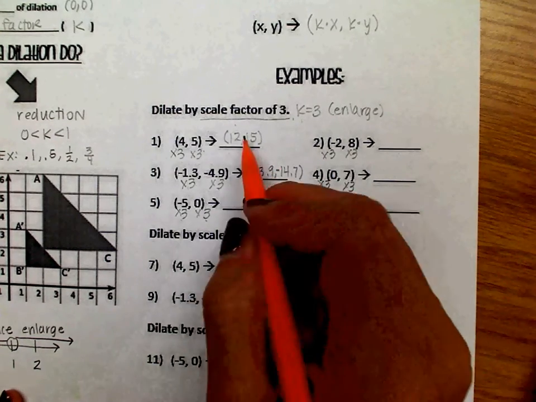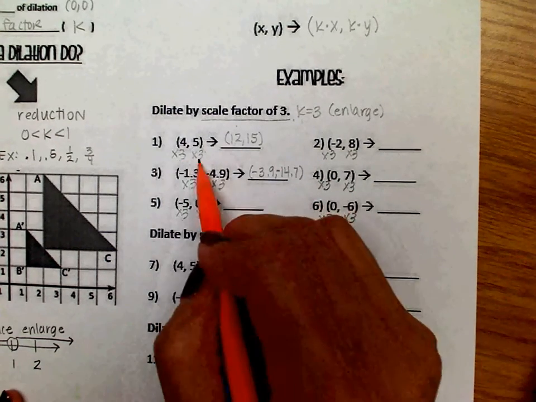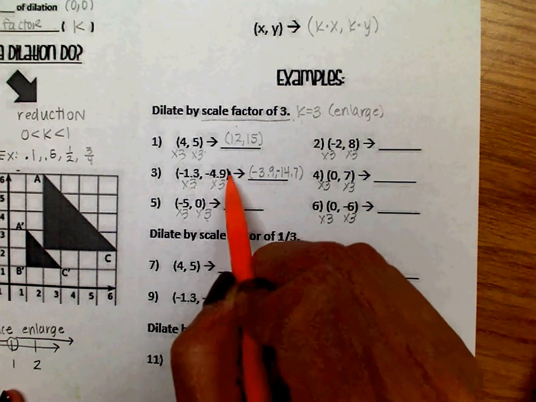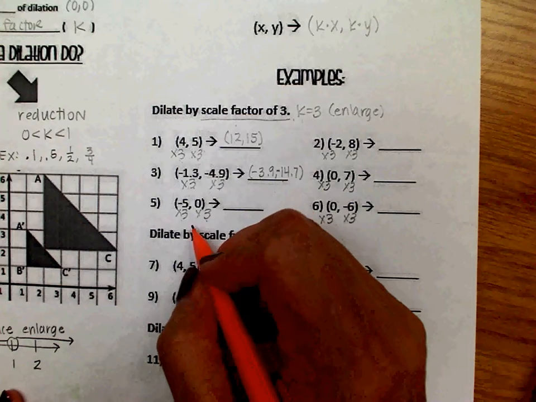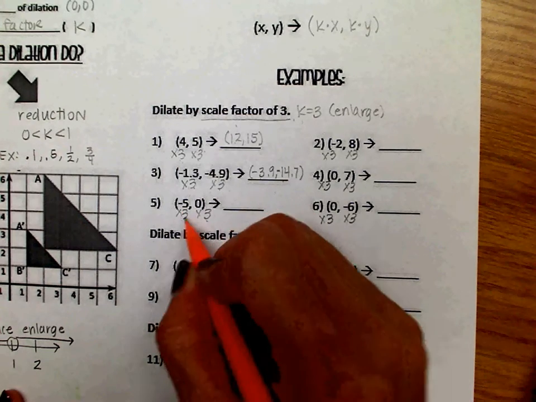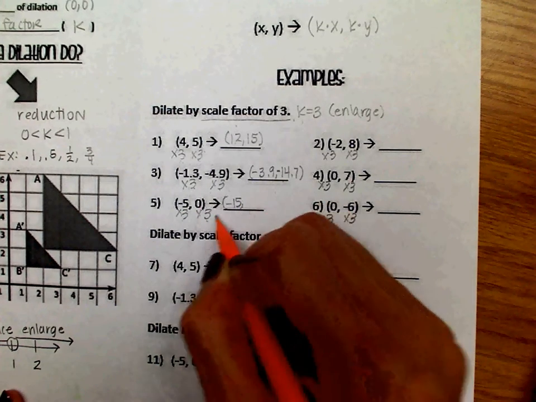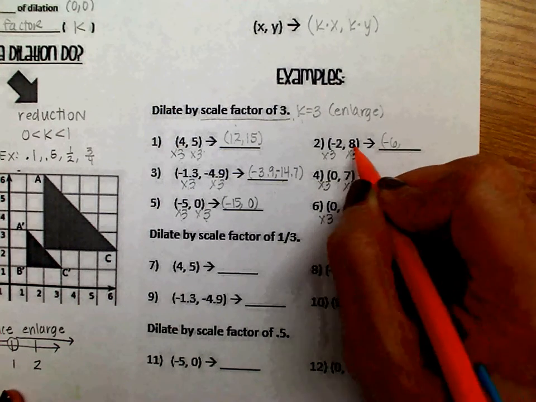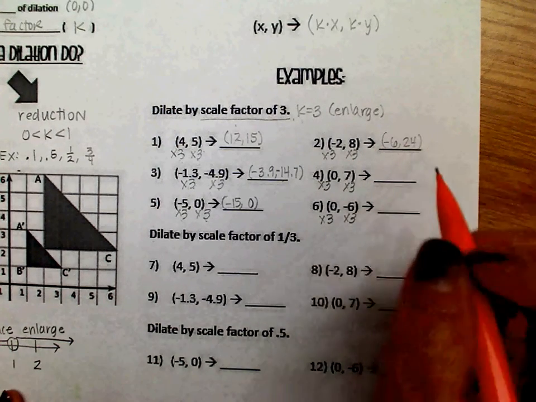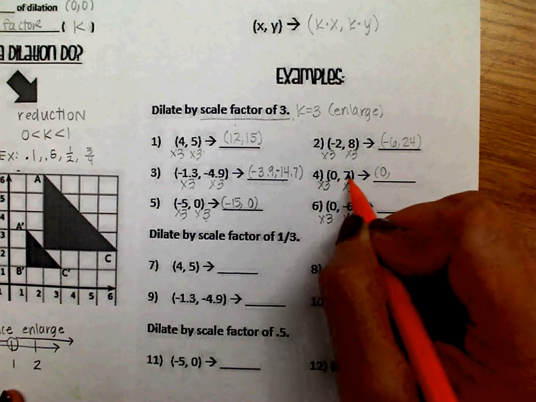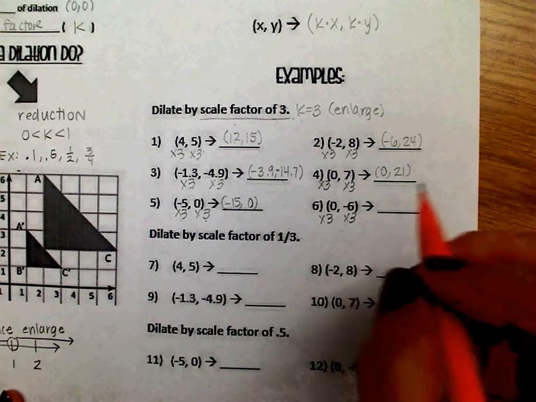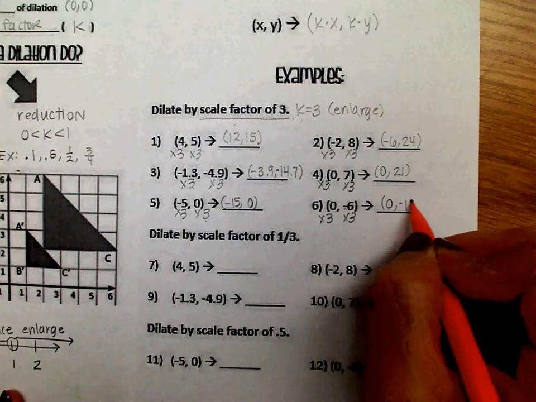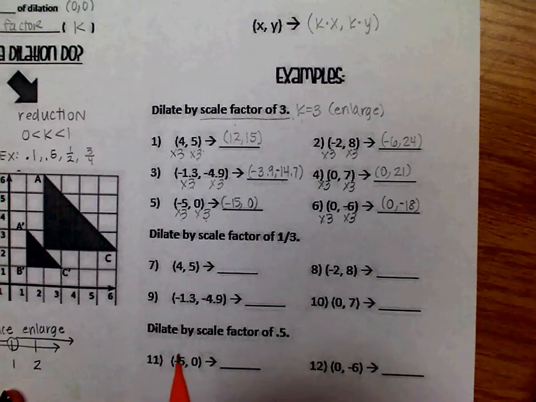So we did these two in class. 4 times 3 is 12, 5 times 3 is 15. Negative 1.3 times 3 is negative 3.9. Negative 4.9 times 3 is negative 14.7. And then here we got negative 5 times 3 is negative 15. 0 times 3 is 0. Over here, negative 2 times 3 is negative 6. 8 times 3 is 24. 0 times 3 is 0. 7 times 3 is 21. 0 times 3 is 0. Negative 6 times 3 is negative 18. Okay, hopefully I did all that right.